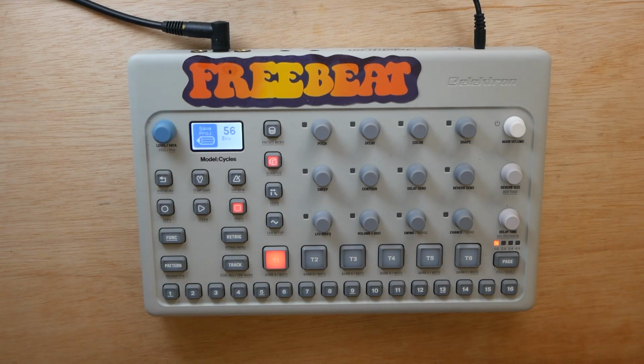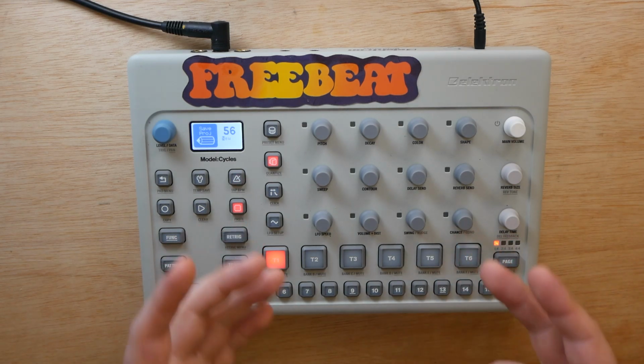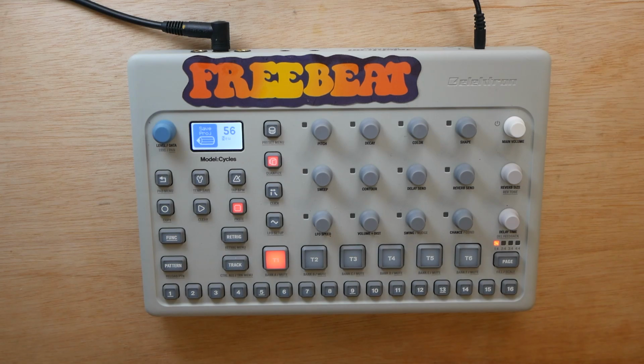So I hope you guys enjoyed this one. I hope it was helpful. Again, this works with not only the Model Cycles, but also the Model Samples as well. So if you own that device, you can get working on this right away.